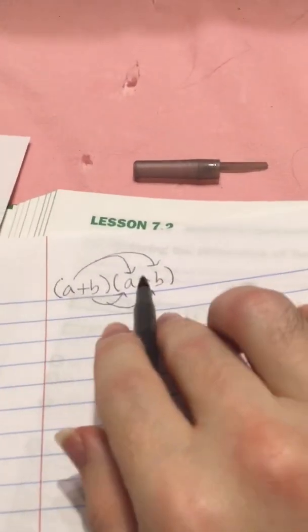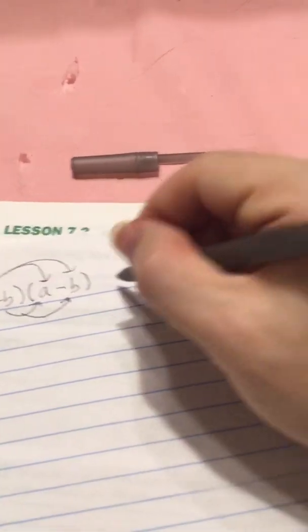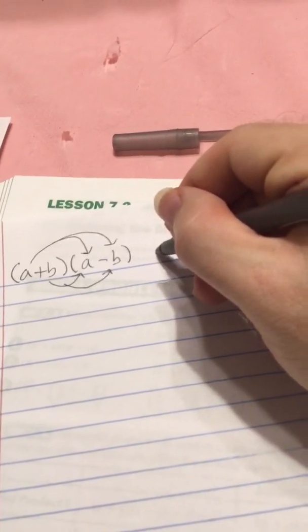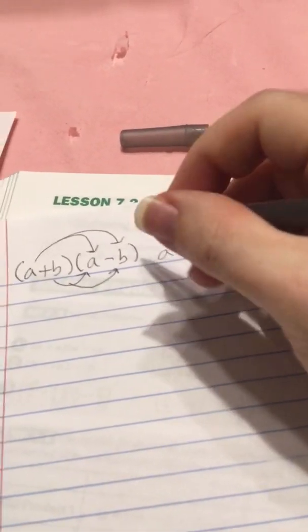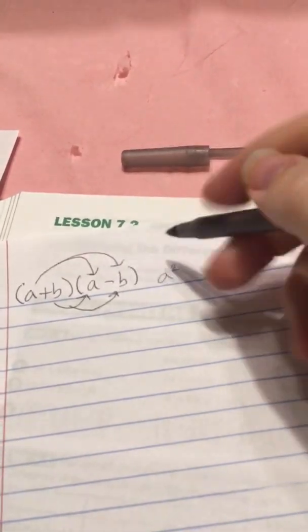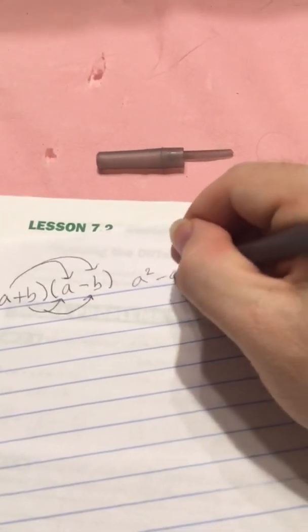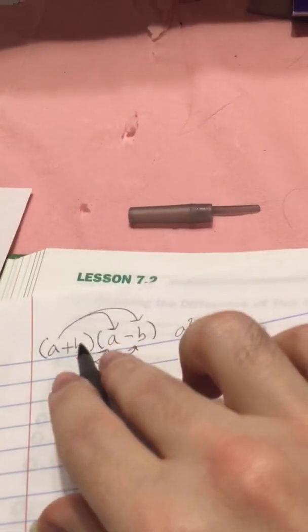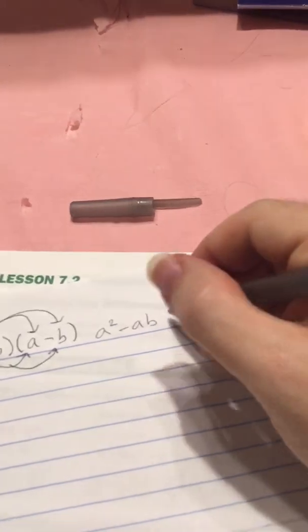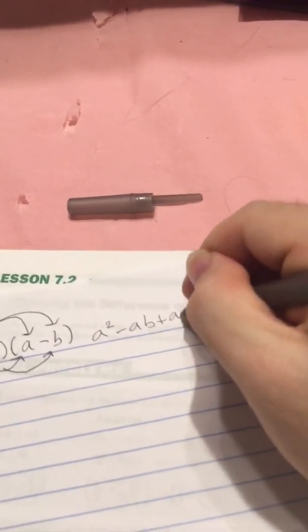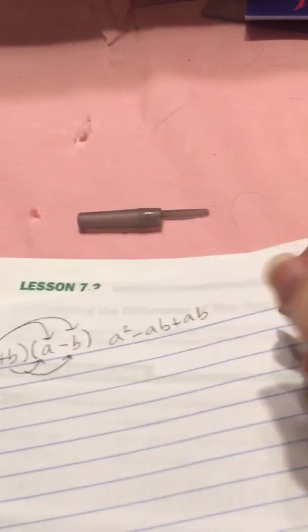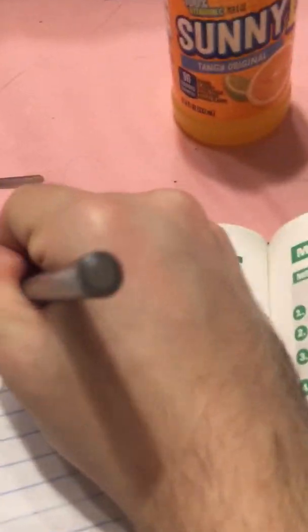So our first, we have A times A, which is going to give us A squared. Then we have A times negative B, which is going to give us negative AB. B times A, which is going to give us plus AB. And then B times negative B, which is going to end up giving us negative B squared.